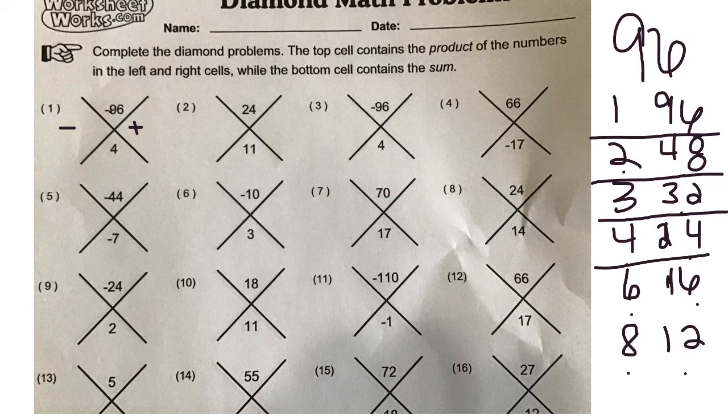So 4 and 24, that doesn't subtract to give me 4. 6 and 16, 8 and 12. Now it's important here: what number is negative? If I want that 4 to be positive, the bigger number has to be positive, so the smaller number is negative, and the 12 is positive.